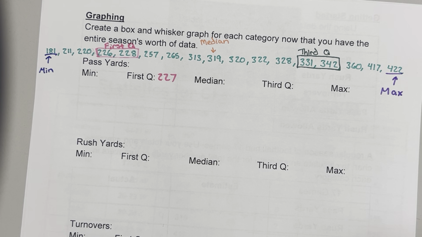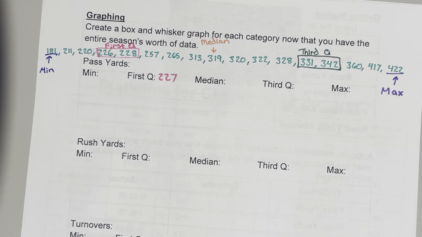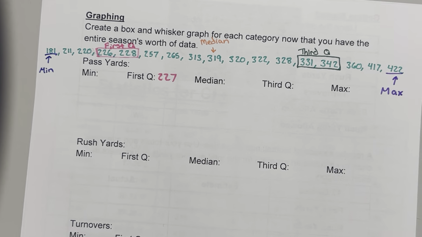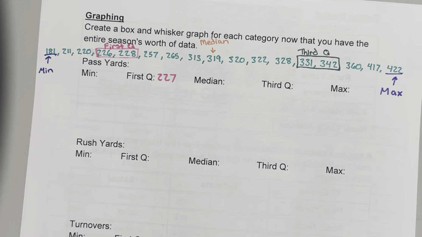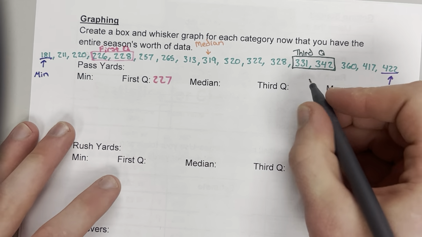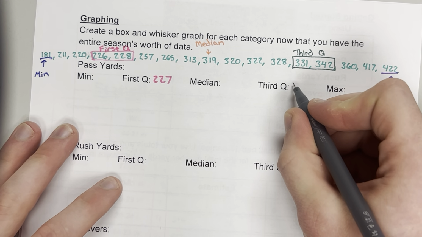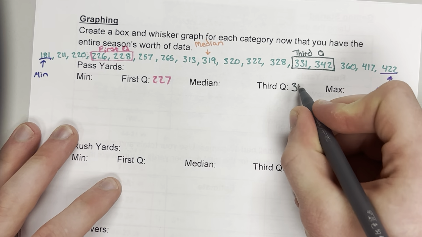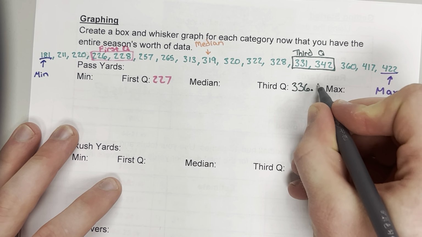So we'll go 331 plus 342 is 673, and then divide that by 2. So 336.5. For this, let's use whole numbers, so let's round that up. No, you know what? Let's leave it. 336.5. It's not that big of a deal to have a 0.5 in there.